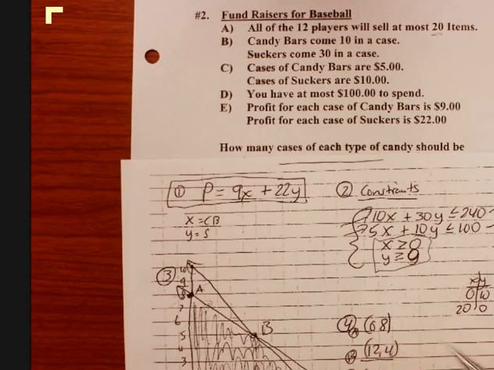Now, it doesn't look exactly like that on my graph. They should intersect right there. So one of my points was off a little bit, or one of my lines was probably not perfectly straight. But those are my vertices, and those are the numbers that I'm going to plug in to see which one would give me the maximum profit. So now I'm moving on to step 5.